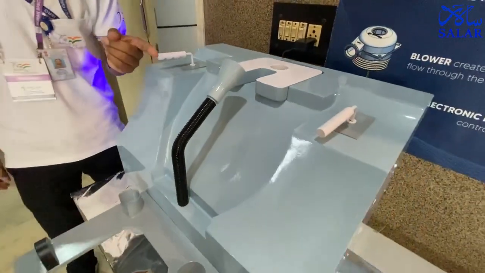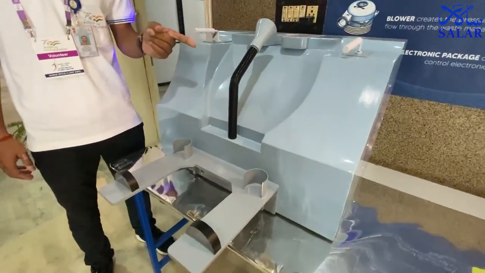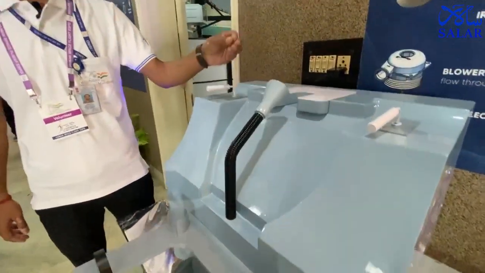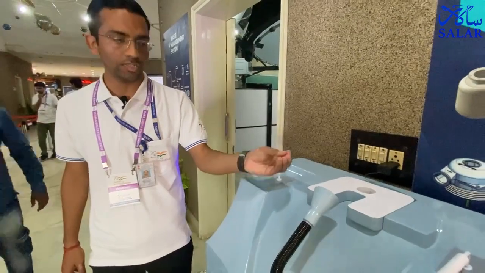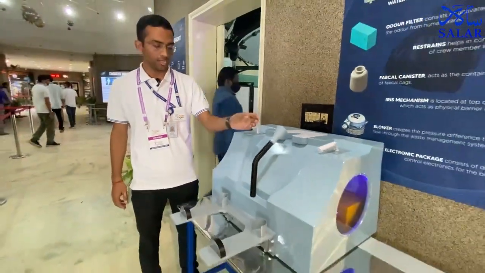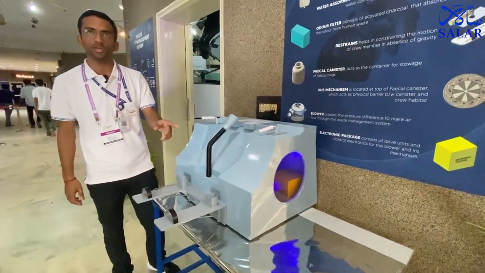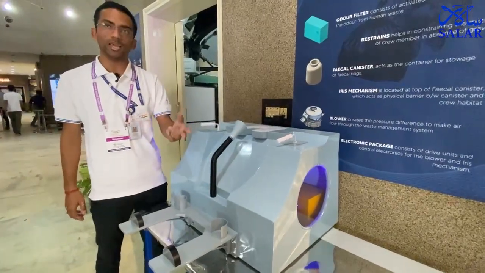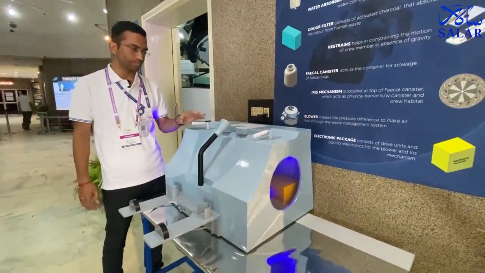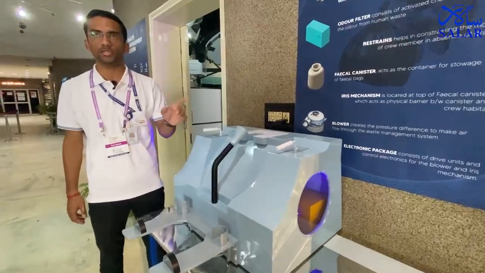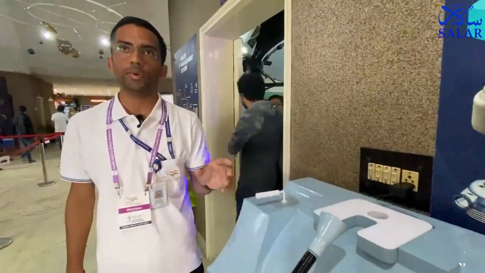We have created a differential pressure inside the crew module, inside this system, so that the urine can be collected. The cabin air will come inside, and it will go through the odor removal system, so that we can resend this air to the cabin. Before that, in the urine system, liquid and air separation is the major challenge.